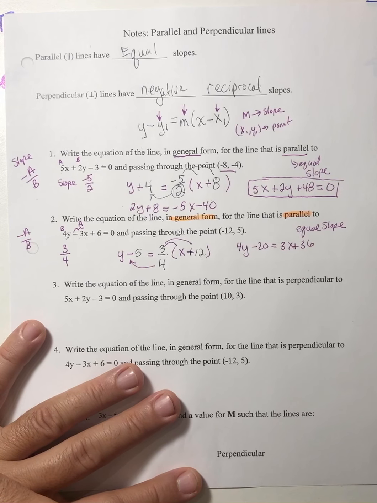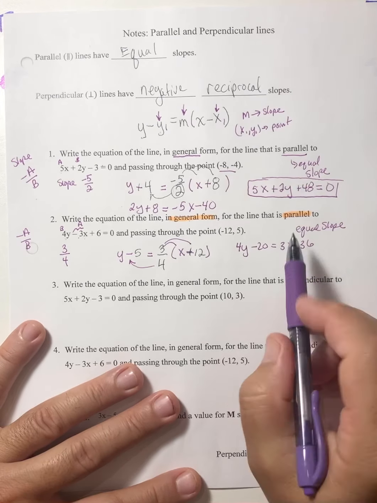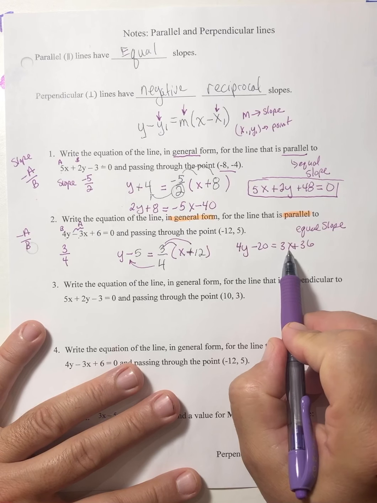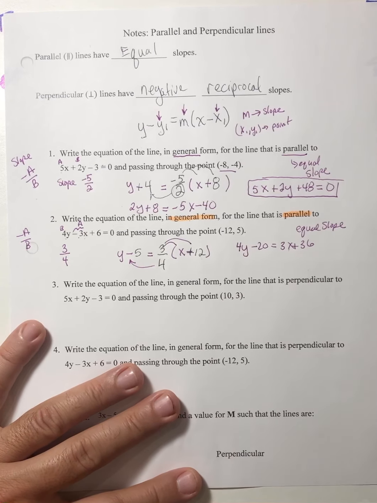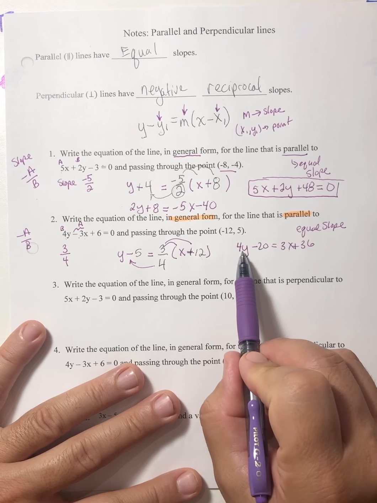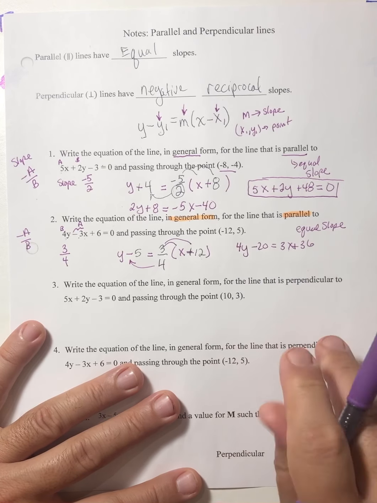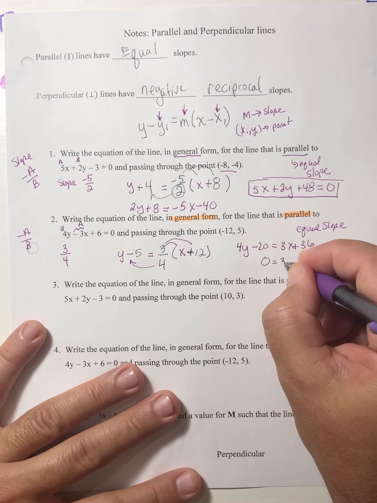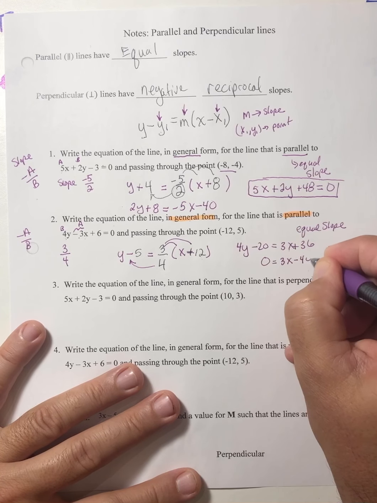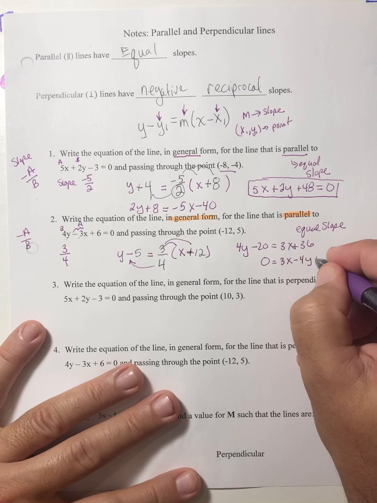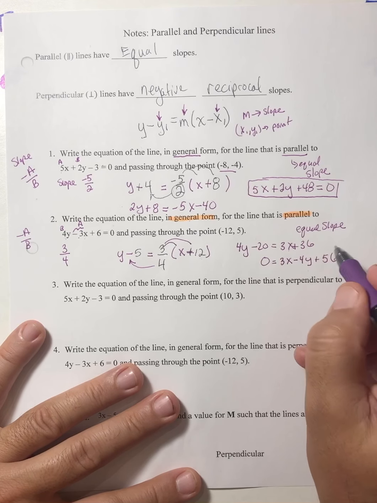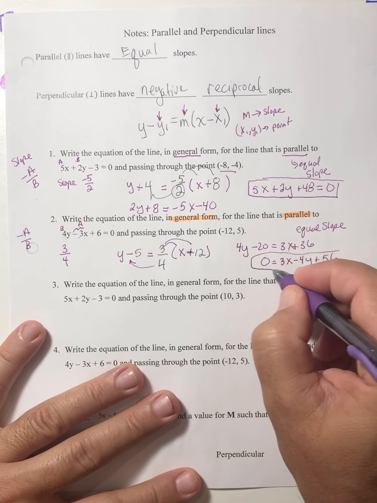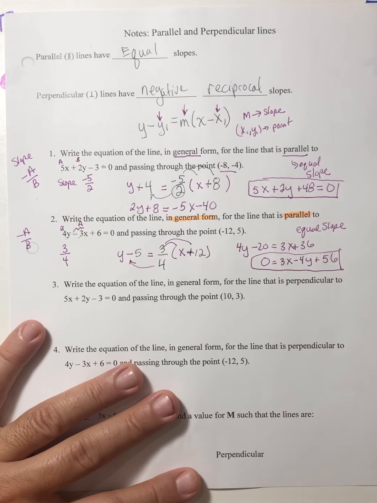Okay. I'm going to keep my x's positive. So 3x is positive. It's on the right-hand side. I'm going to subtract the 4y, add the 20. So I have 0 equals 3x minus 4y, adding the 20, plus 56. There we go, general form. So nice and easy.